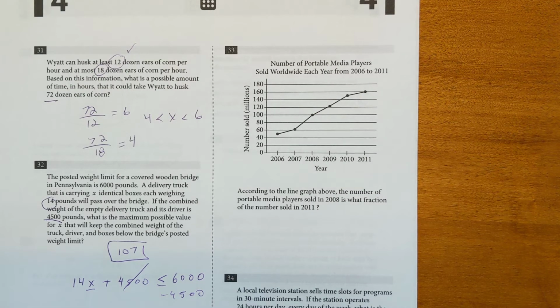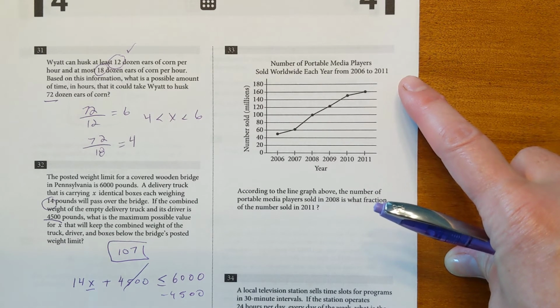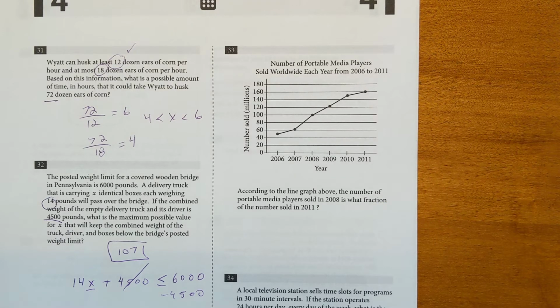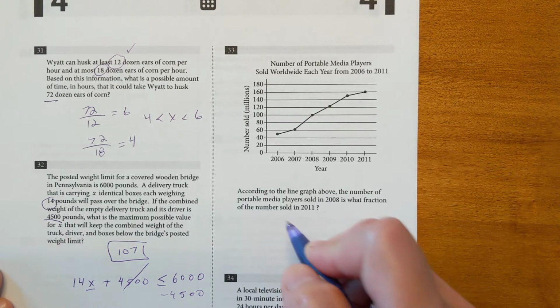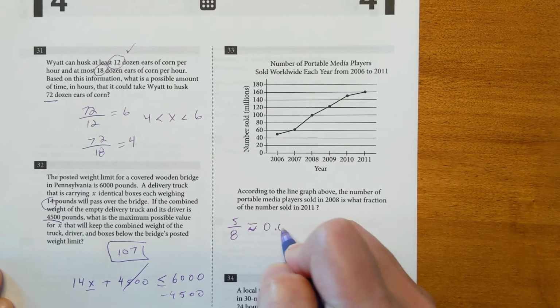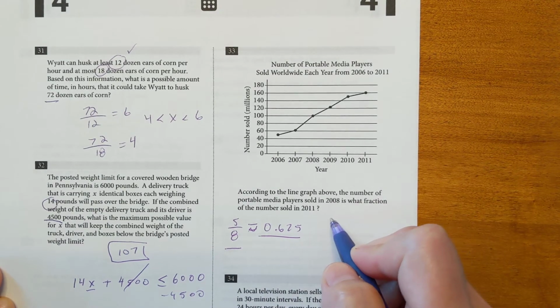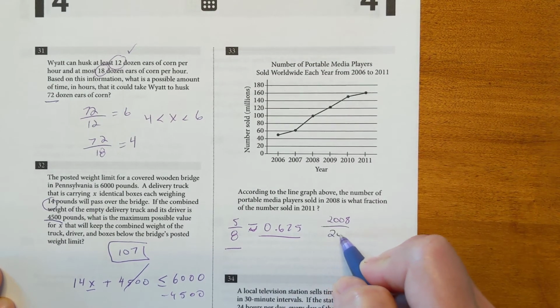Number 33. The graph here shows the number of portable media players sold worldwide each year between 2006 and 2011. According to the line graph above, the number of portable media players sold in 2008 is what fraction of the number sold in 2011? Okay, the answer on this is 5/8. That would be equal to 0.625, so you could have 0.625 or 5/8. They want the fraction of 2008 compared to 2011.